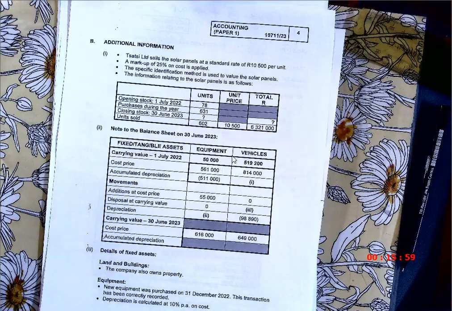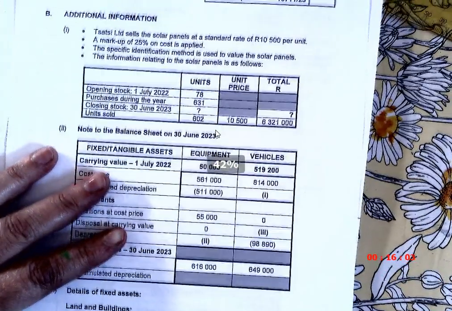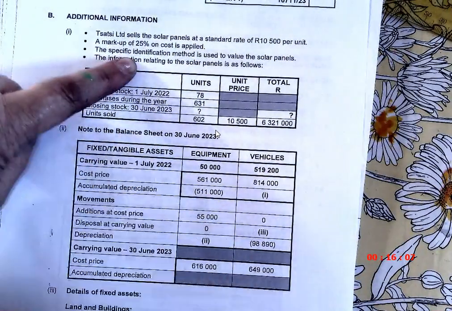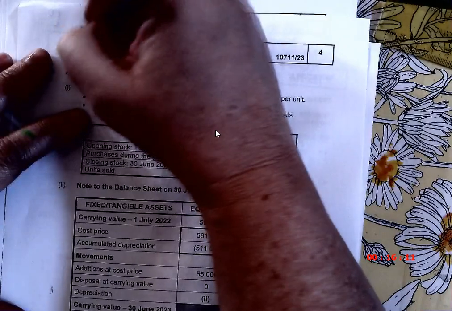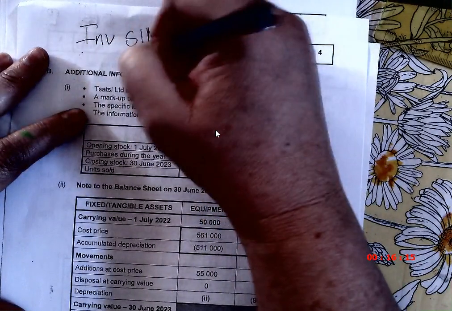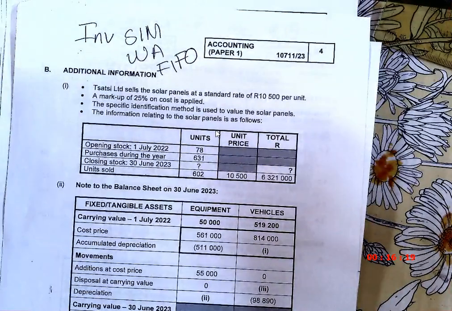So be very sure. Look here. If you look at this example, they are literally bringing in the specific identification method. So for your inventory, you have to know your SIM, weighted average, FIFO. Is everybody still happy with that? Yes. Okay.